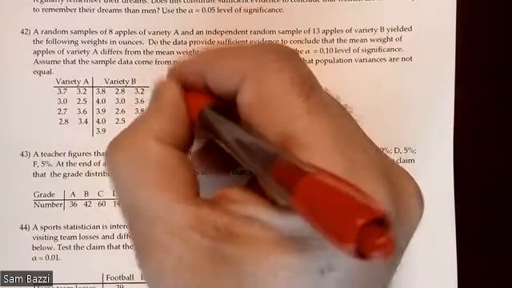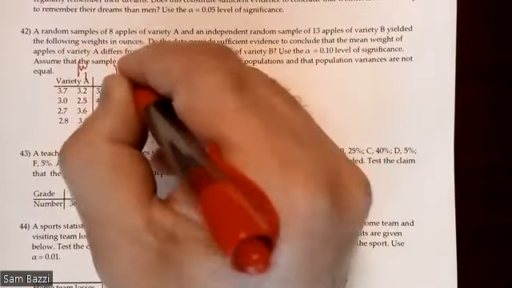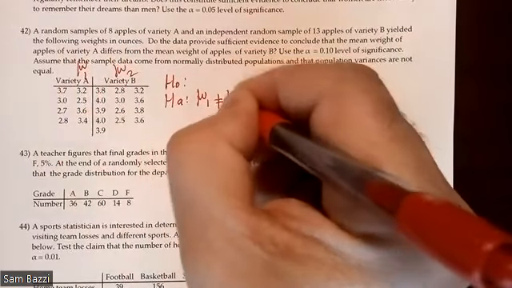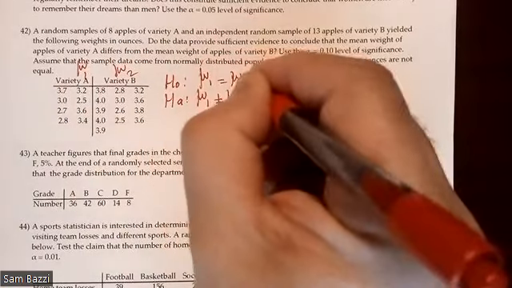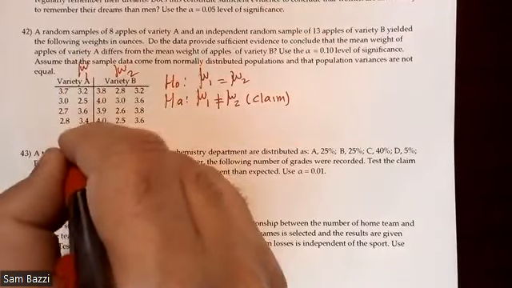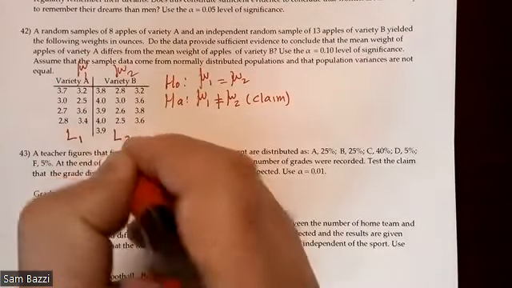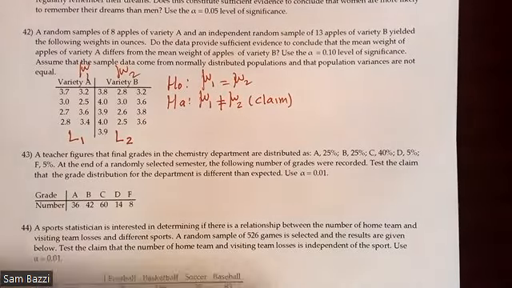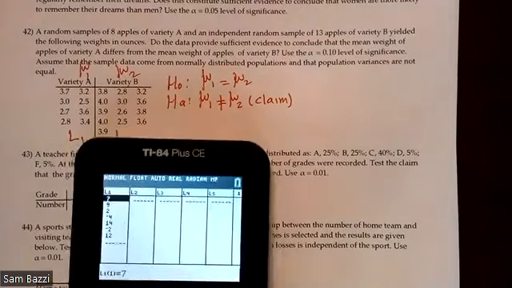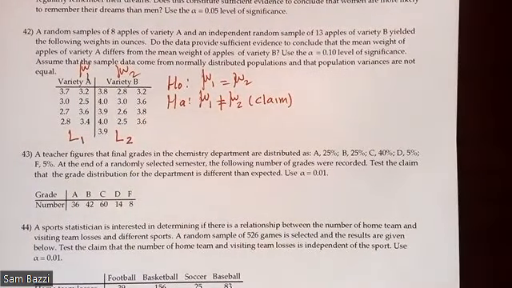Differs, guys, means not equal. So if I use 1 here, 2 there, we need to test that mu1 is not equal to mu2. Okay, here's what you're going to do, guys. You're going to put this data in L1 and that one in L2. So let's do this. Stat, edit, and I'm going to put the data. So if you like, guys, you put them in L1 and L2. Let me just do that.